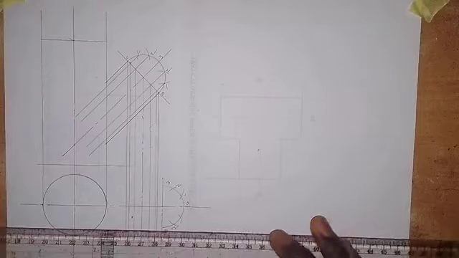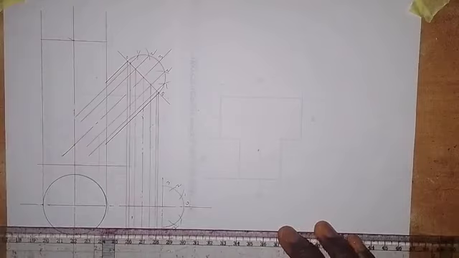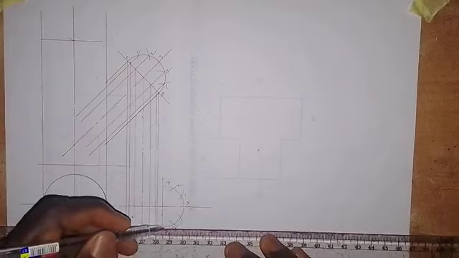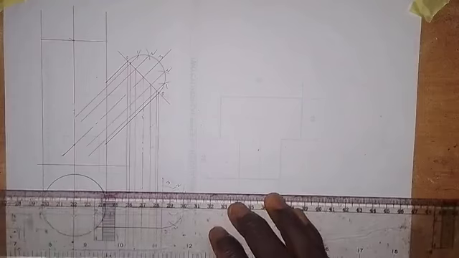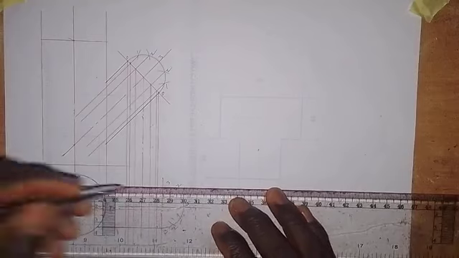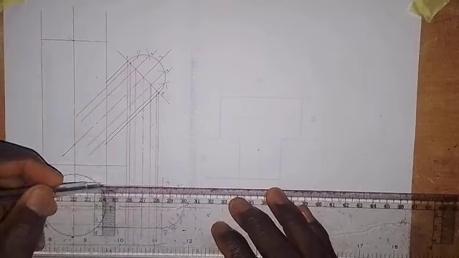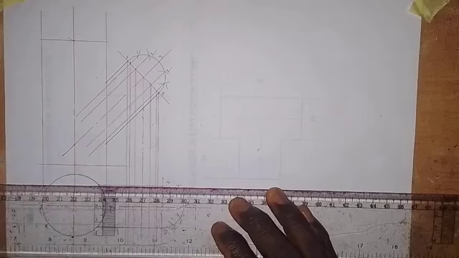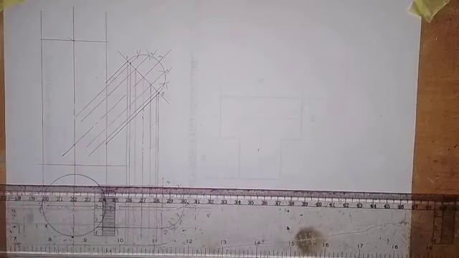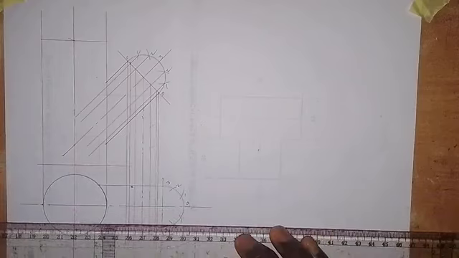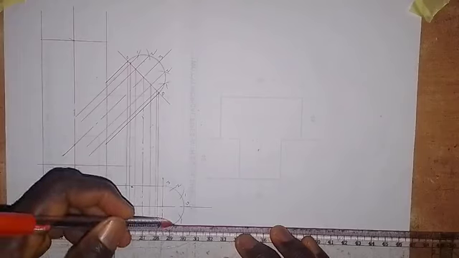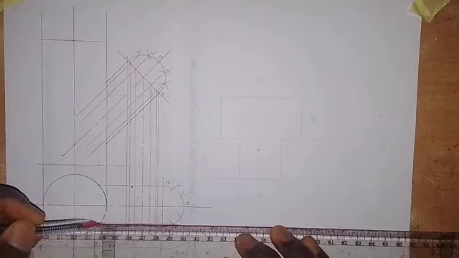Okay, so what we are going to do now is this. From this point 3 here, I'm going to draw a horizontal line to touch the circle, and then I will come up here from point 3 and also draw a horizontal line touching the circle at this point. Then the next thing we are going to do is draw a horizontal line from this point to here. Okay, and that's going to be drawn with a continuous line, which I usually use my red pen to do.